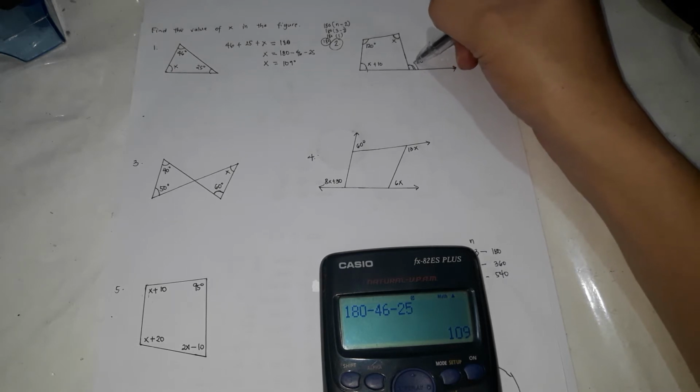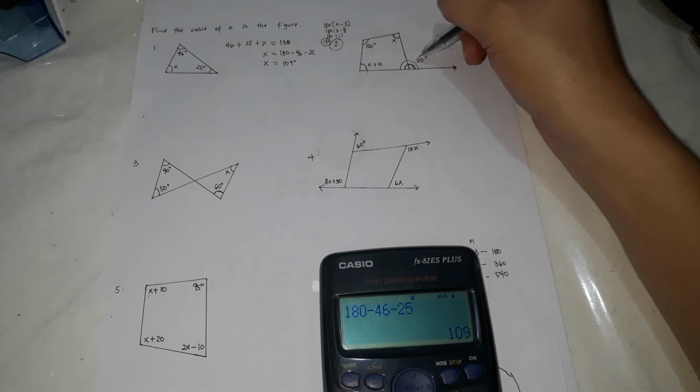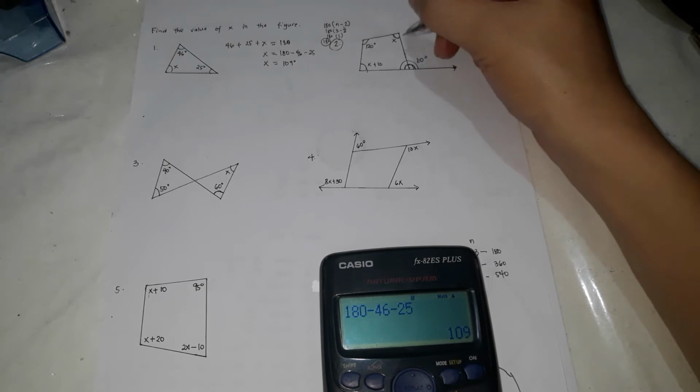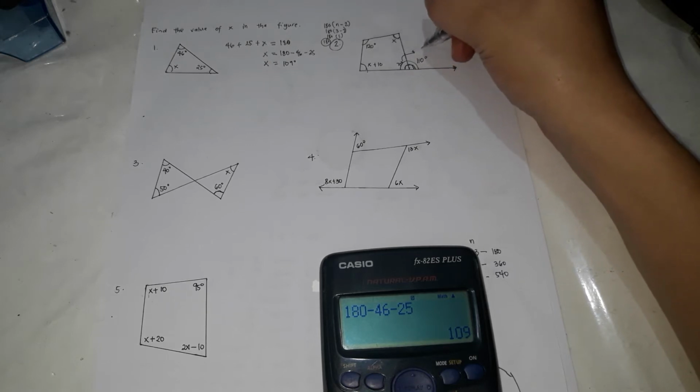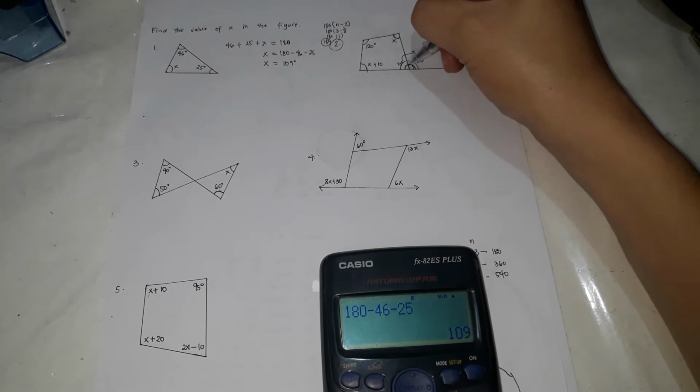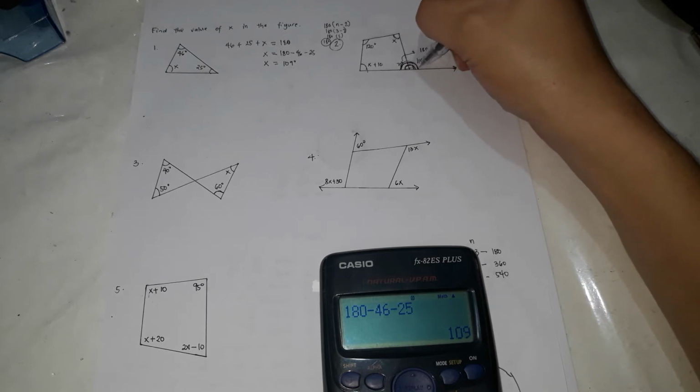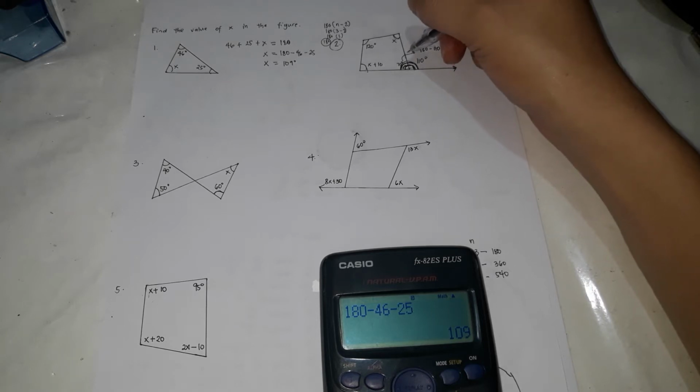So if this one is 110, this one is 180 minus 110, and that's 70. To get that, all you have to do is 180 minus 110, because this is a linear pair. When they form a line, that's 180. So this is 110, which means this is 70.